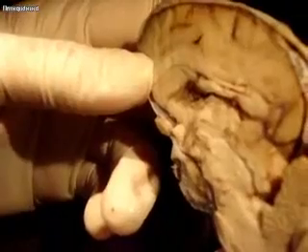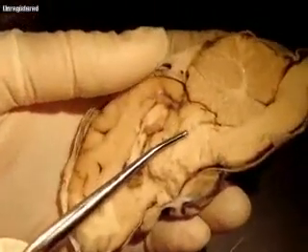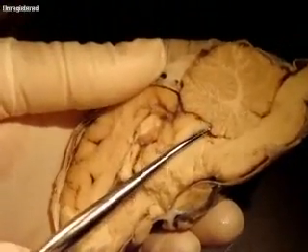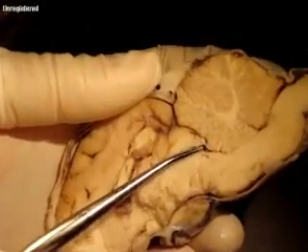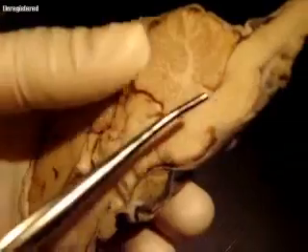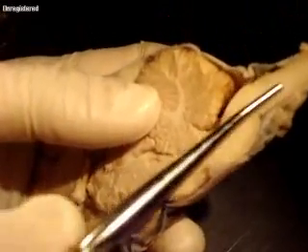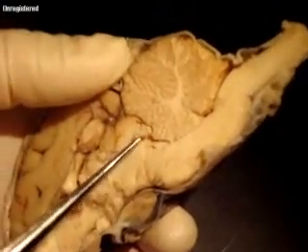Anything else? Central aqueduct? The central aqueduct connects the third ventricle to the fourth ventricle. Its cerebral aqueduct is right here, and then the central canal continues from that. But this is the cerebral aqueduct right here.